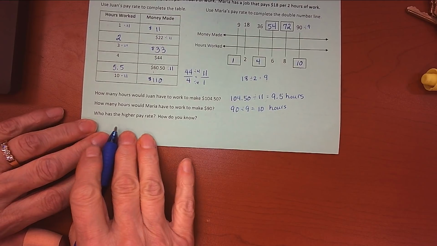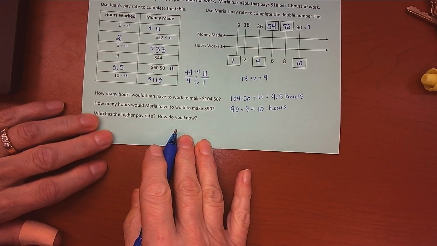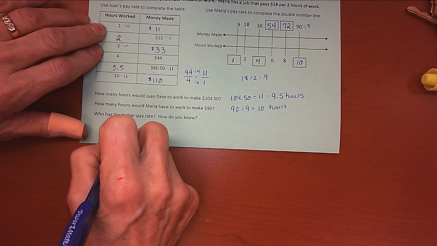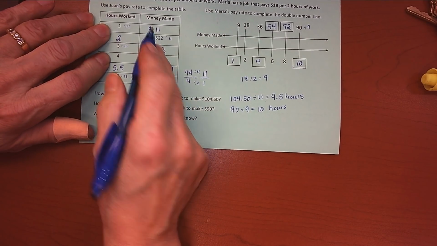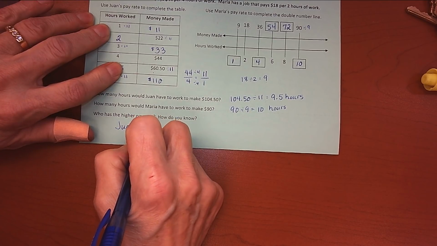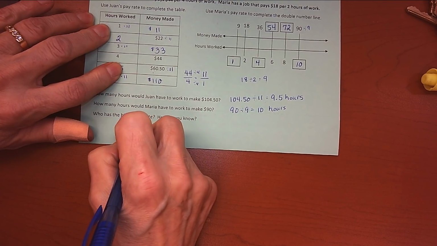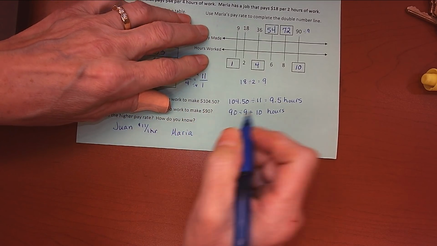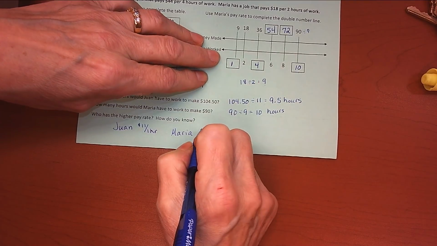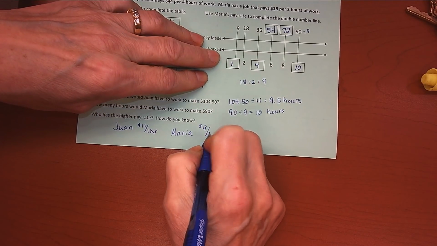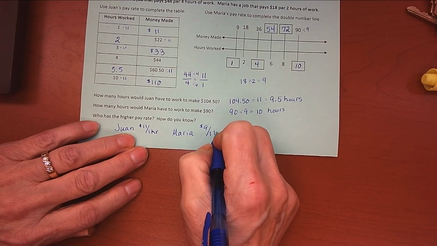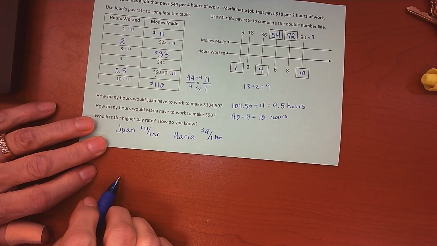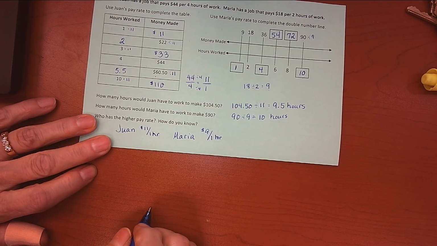All right, now, who has the higher pay rate and how do you know? Well, let's look at our unit rates. So Juan makes $11 in 1 hour. And Maria, let's look at her unit rate, makes $9 in 1 hour. And so we know then that Juan gets the higher rate because he makes $11 in 1 hour, where Maria makes $9 in 1 hour.